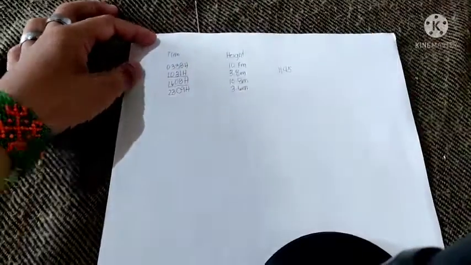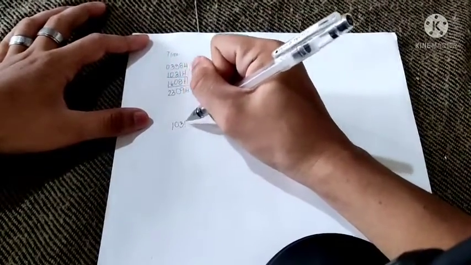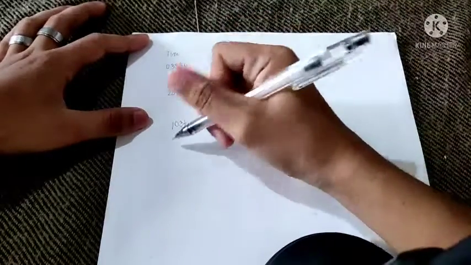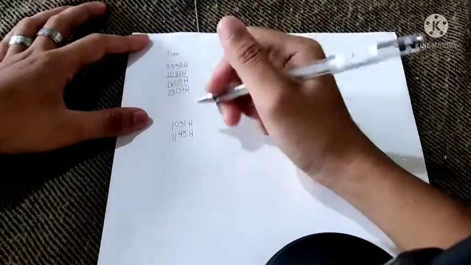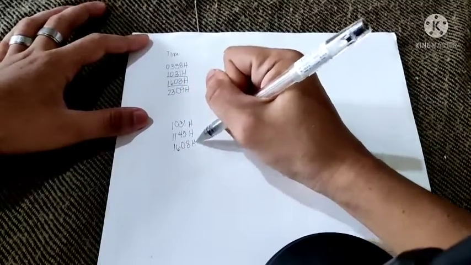So kukunin natin siya: 10:31 hour, then isisingit natin yung 11:45 hour at yung kanyang 16:08 hour.